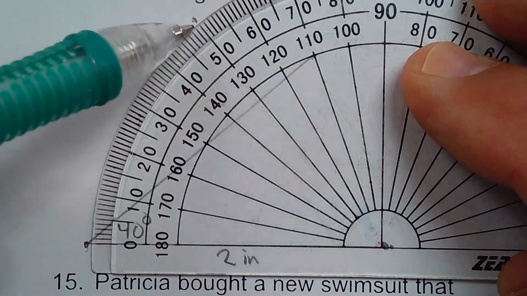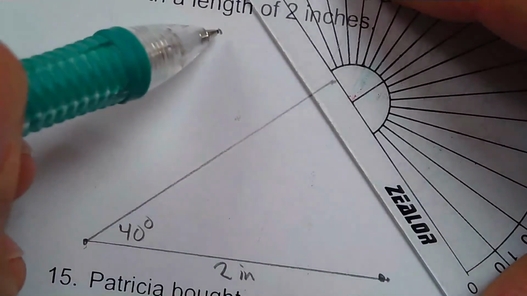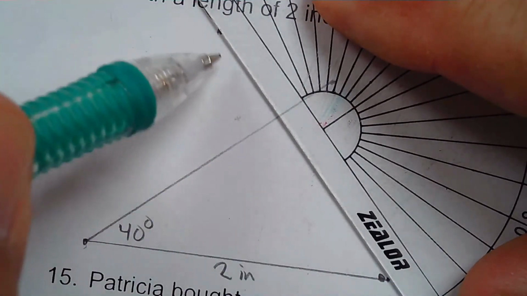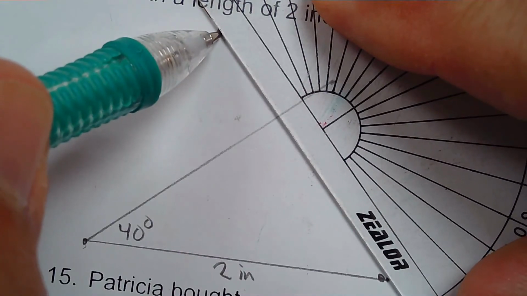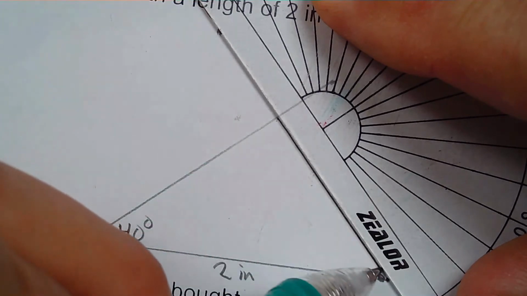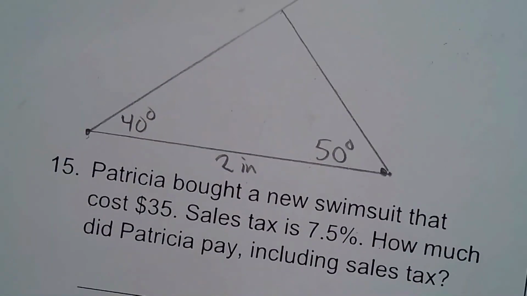So I marked 50 degrees up there, and I'm just going to connect. But I'm not going to go all the way from here to there. I'm not going to draw the full line. I don't need this part. So I'll put my pencil there and start where the line is at the other edge. And then we have 50 degrees. There it is.